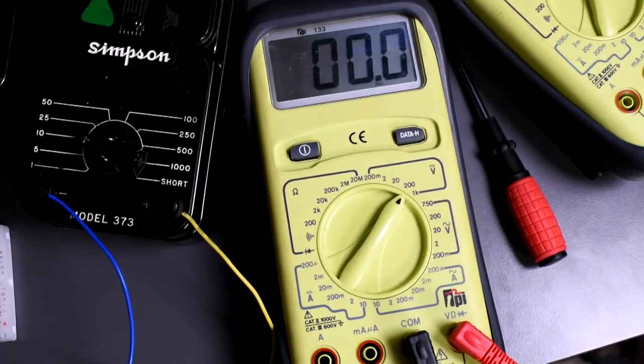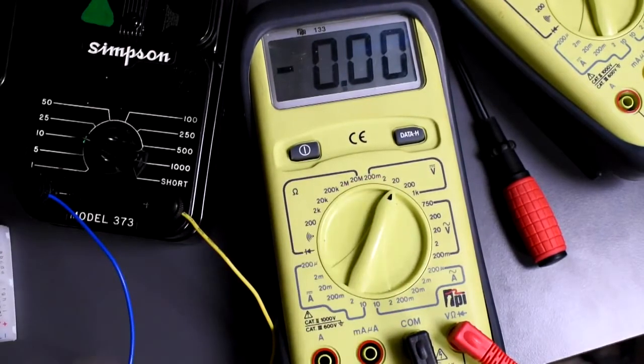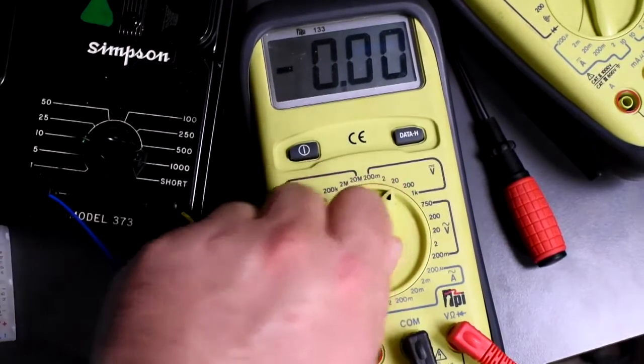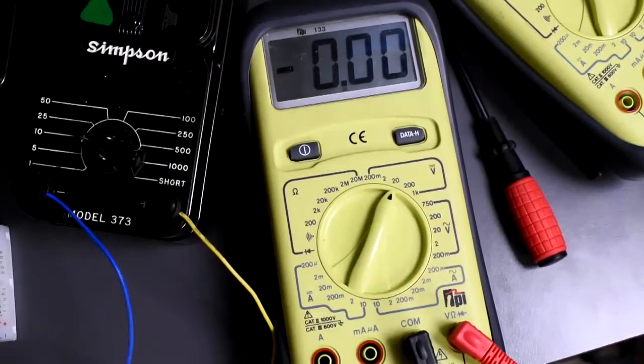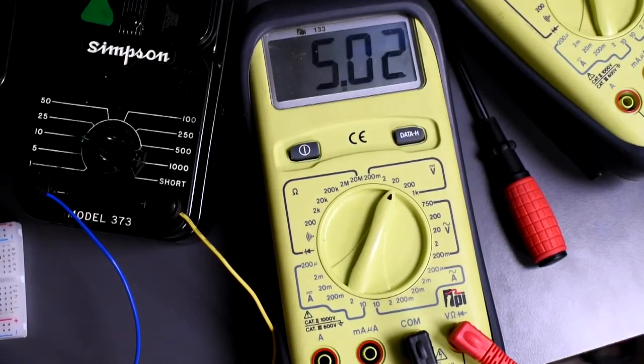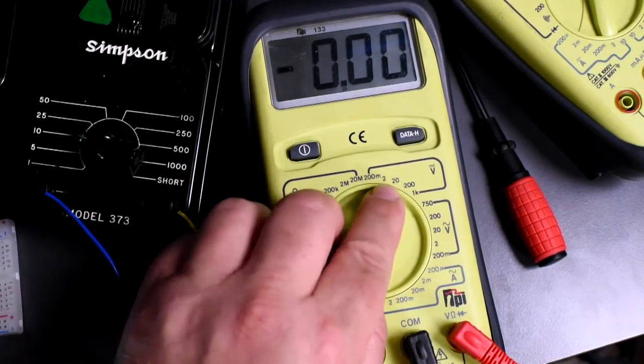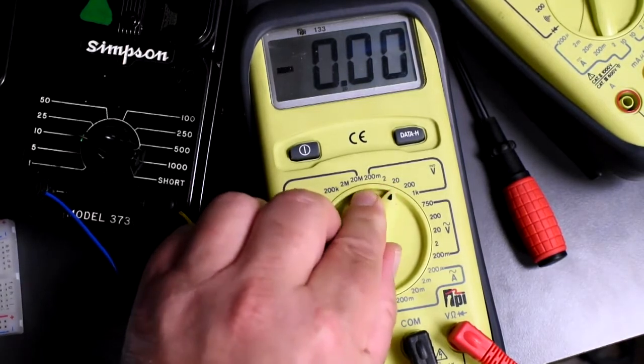But if we go to the range that is just over 5 volts, you see the decimal point has shifted here, okay? Then we're going to get a little bit more accurate reading. It's going to show us 5.02. So when you're measuring voltage, go to the closest range and the next one over.